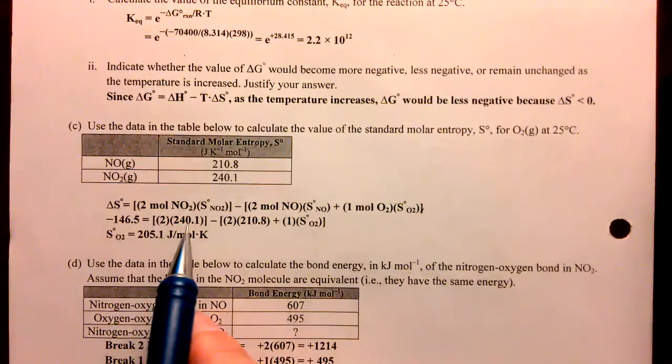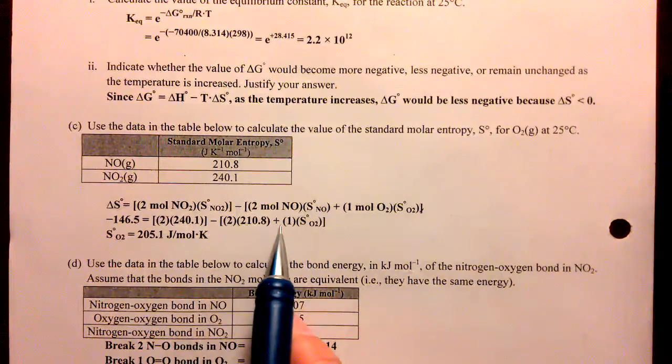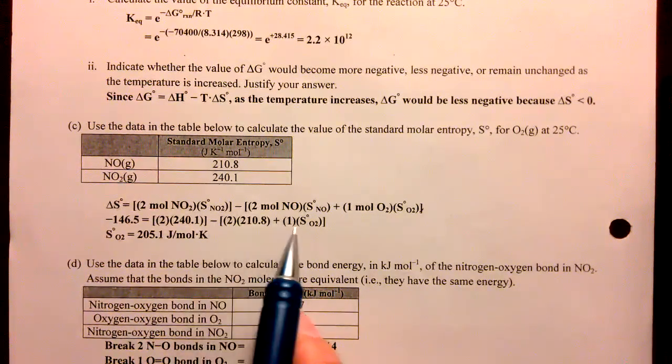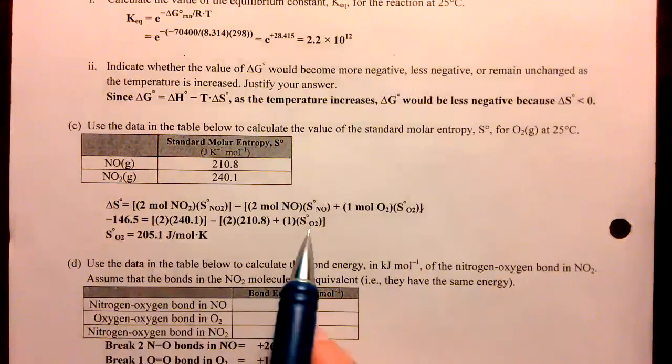So here's the product value times 2 minus one of the reactants value times 2 minus this distributes in the O2 value times 1, and we'll solve for the S standard O2 as X.